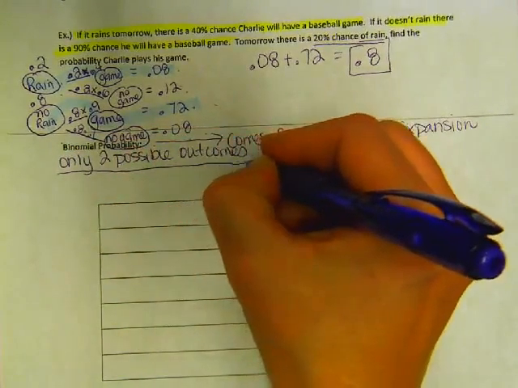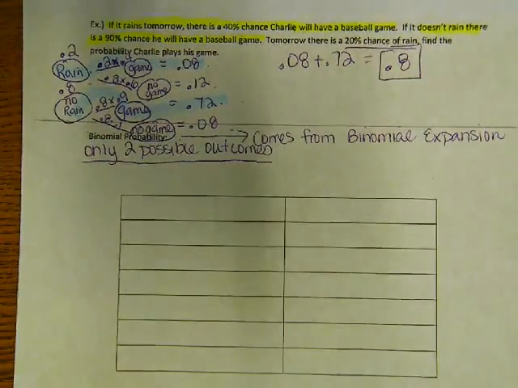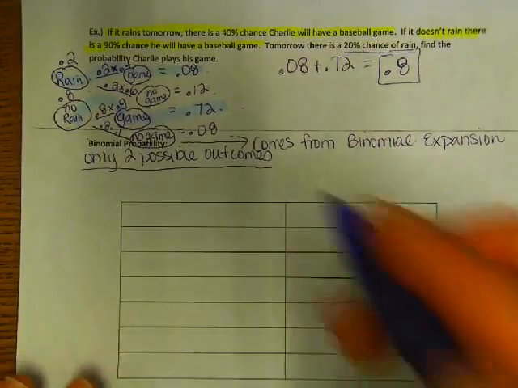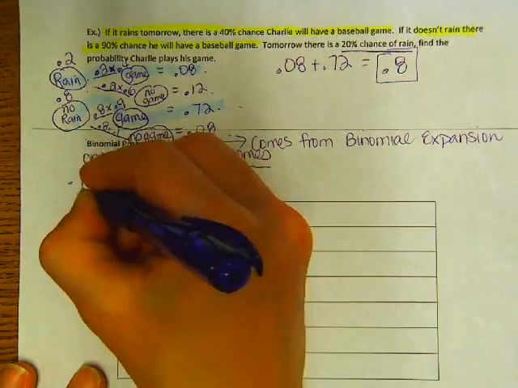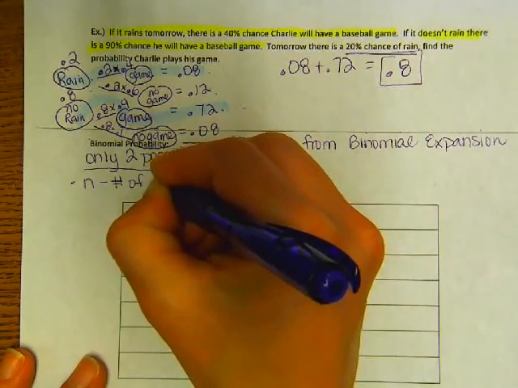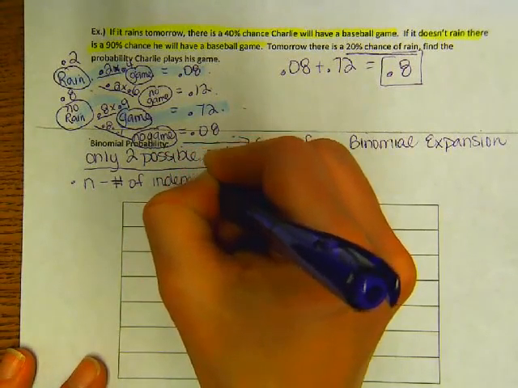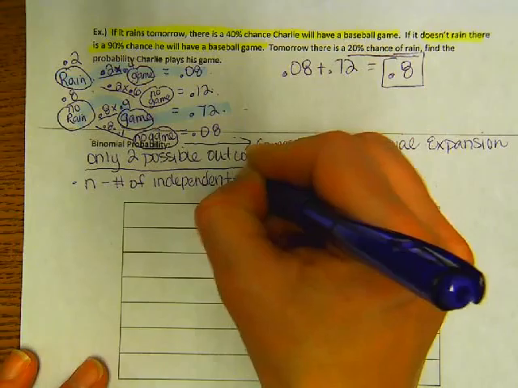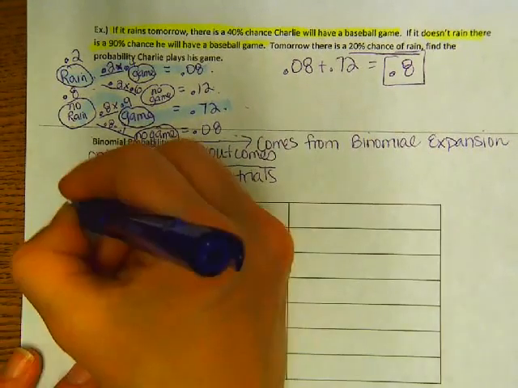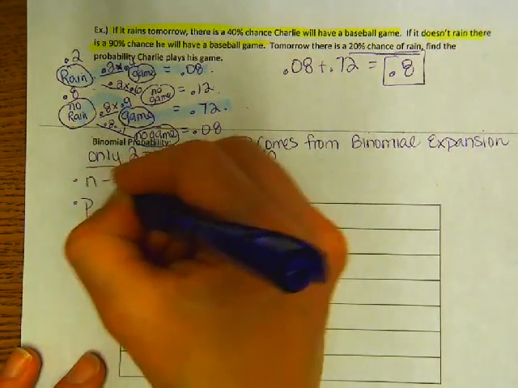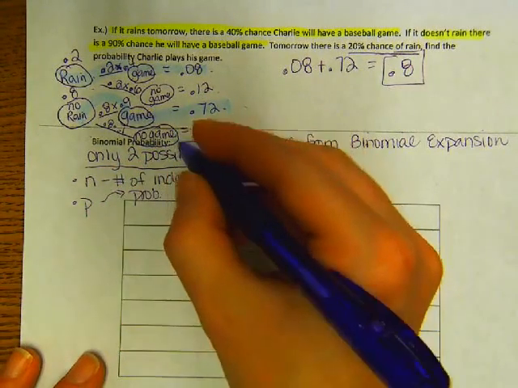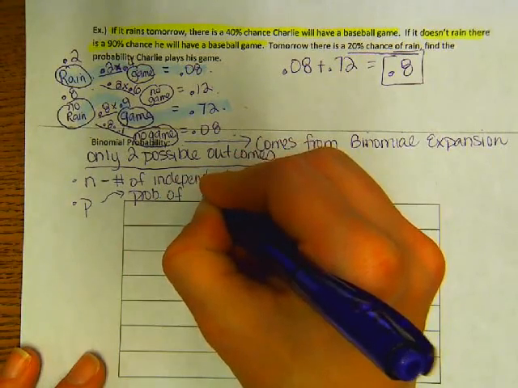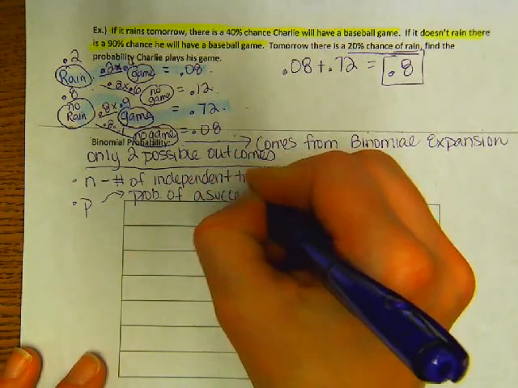So let's do some notation. We're going to let n, when I use n today, n is how many trials there are. We're going to let p be the probability of a success.